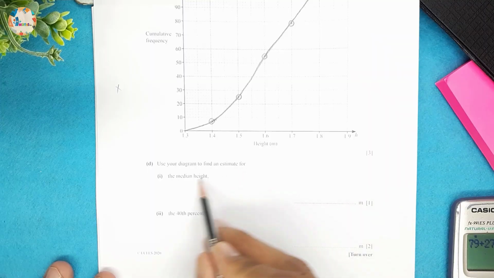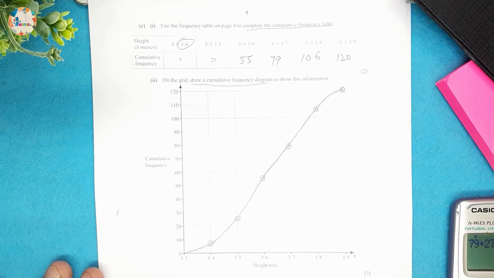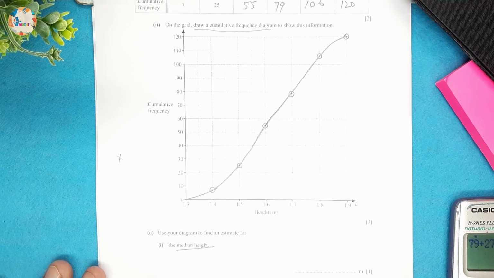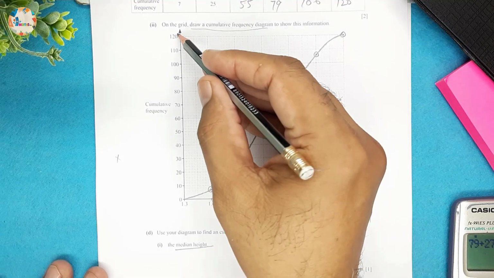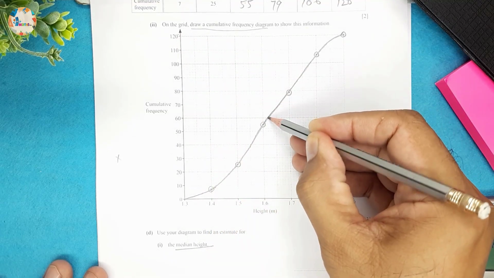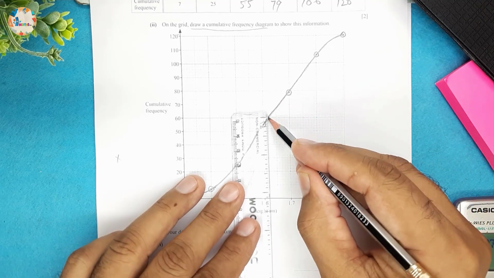Now they're saying use your diagram to find the estimate of the median height. So we have to find the median height. Median will be 60 up to this one, we can check the reference basically from here.